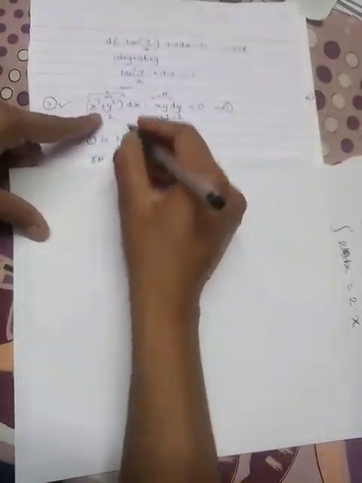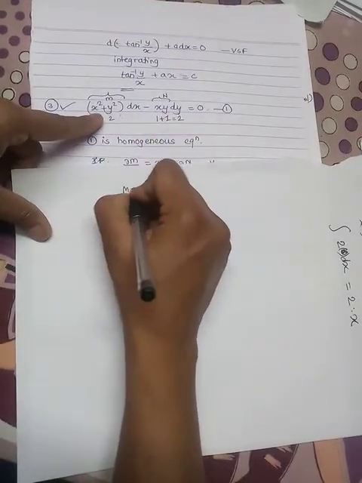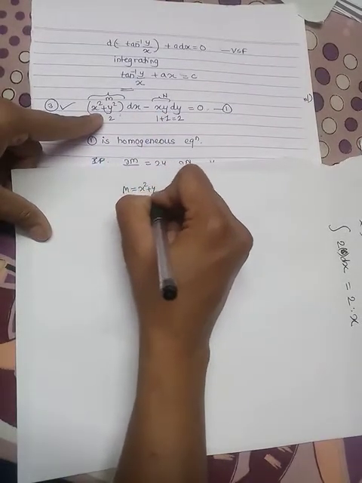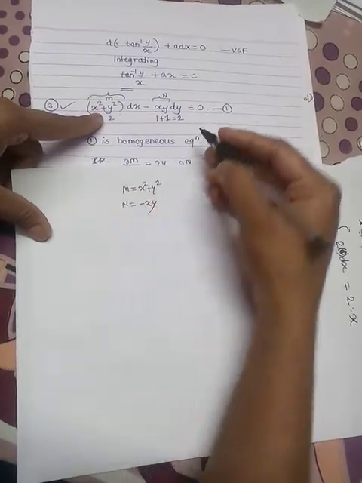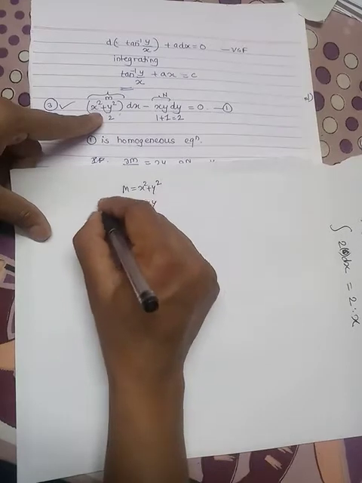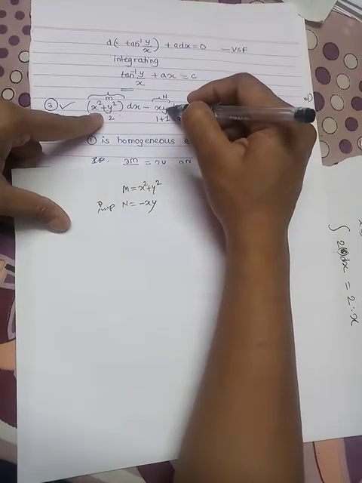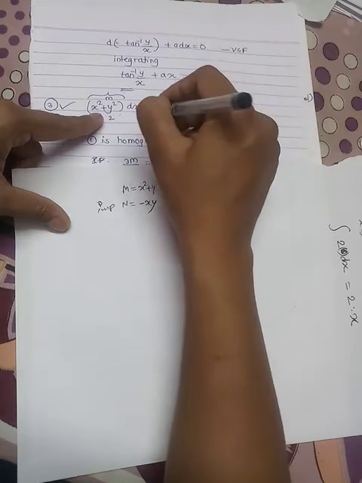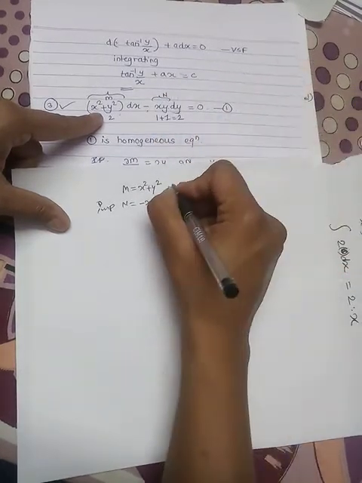So here M value is x square plus y square, N value is, this is important, here don't take N equal to xy only, we have to take with sign also. So N value is minus xy.